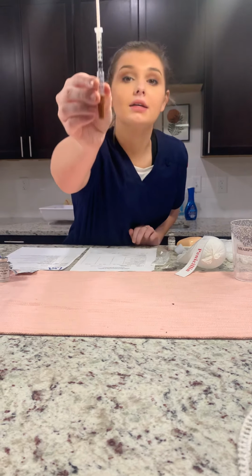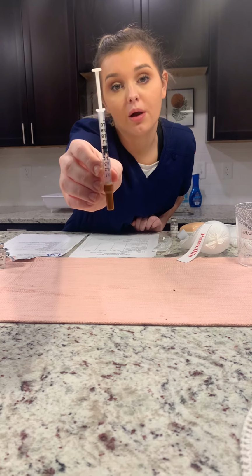And here is 0.5 milliliters drawn up of heparin.